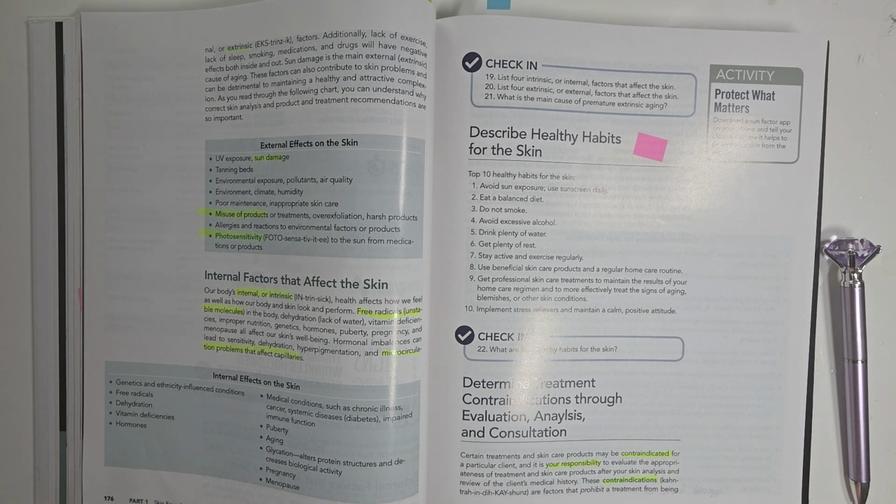6. Get plenty of rest. 7. Stay active and exercise regularly. 8. Use beneficial skincare products and a regular home care routine. 9. Get professional skincare treatments to maintain the results of your home care regimen and to more effectively treat the signs of aging, blemishes, and other skin conditions. 10. Implement stress relievers and maintain a calm, positive attitude. Check in. What are 5 healthy habits for skin?